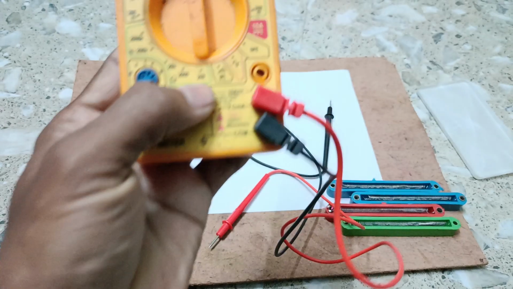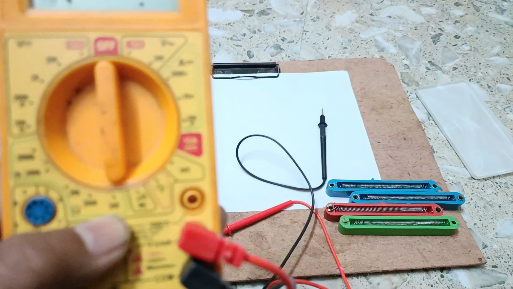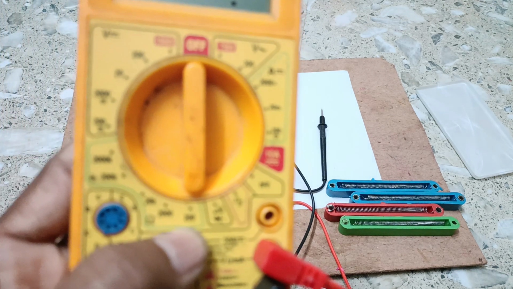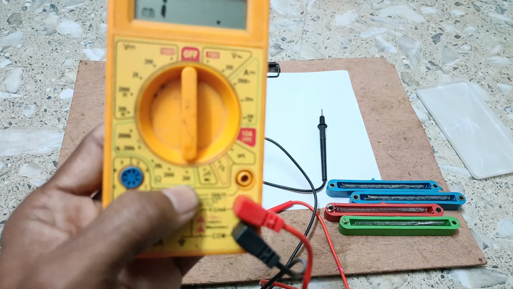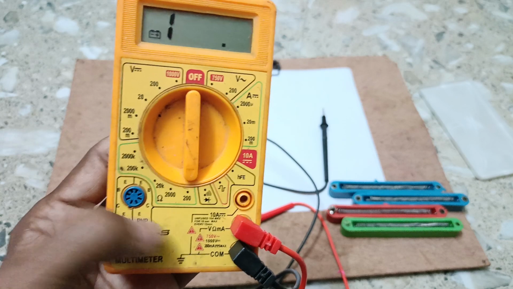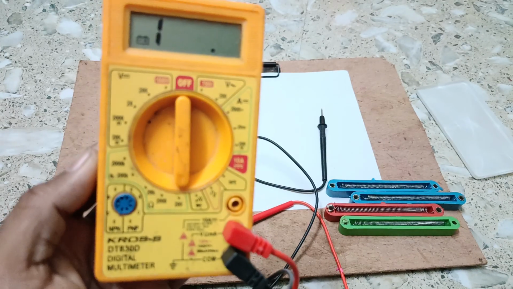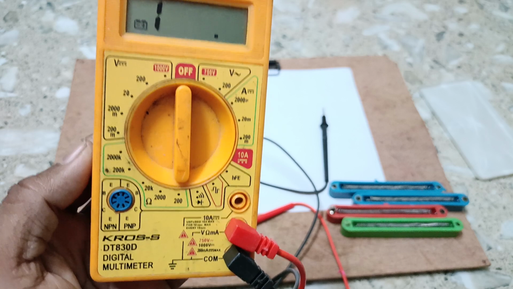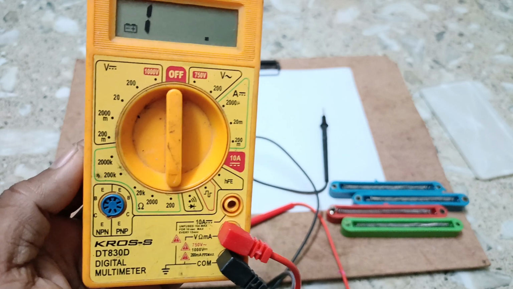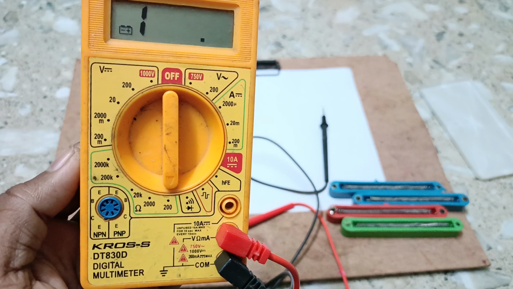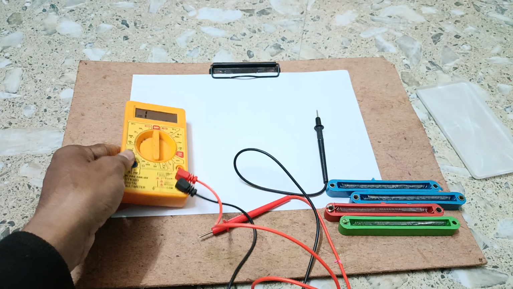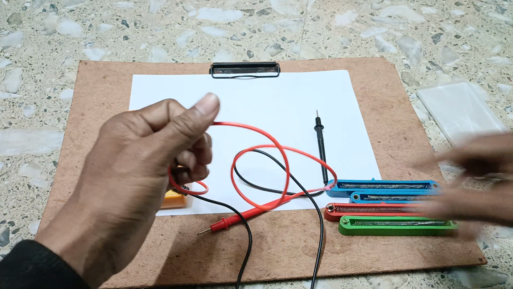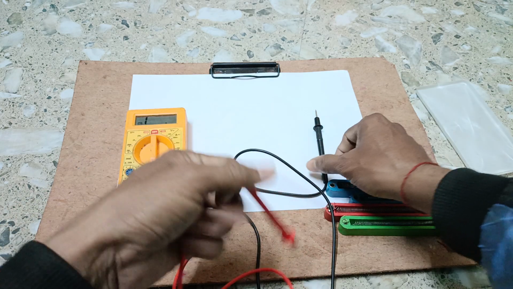Then you have to put this arrow at 200 ohm. Here you see 200 ohm. You can see it very clearly. We put the arrow in the 200 ohm range because these resistances are below 200 ohm. This range is up to 200, that's why I put it under the 200 range. Now this is the positive one and this is the negative one.